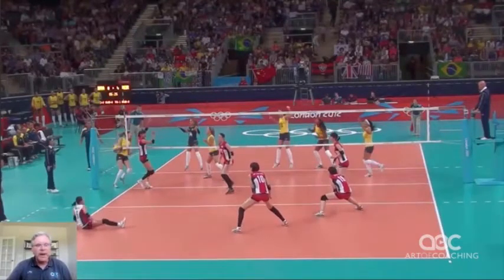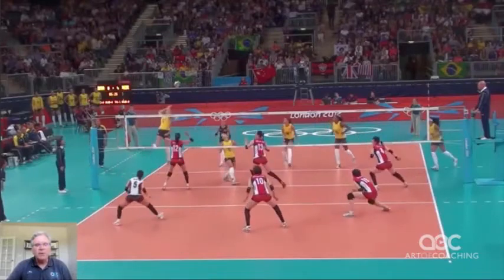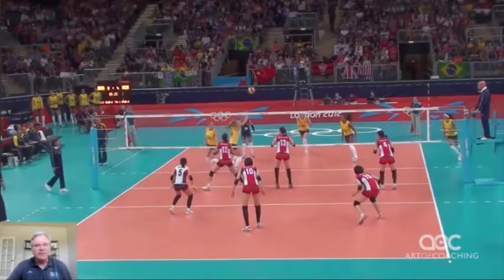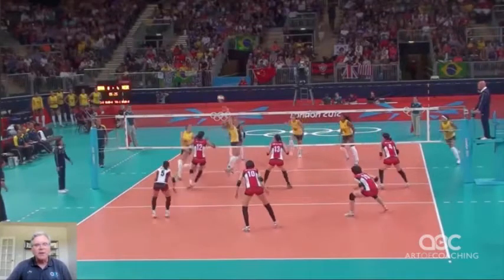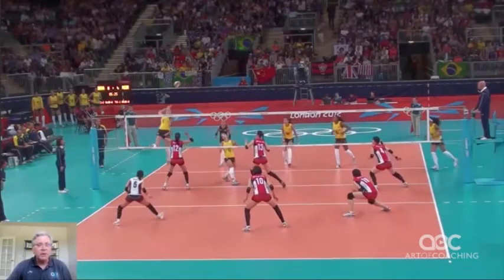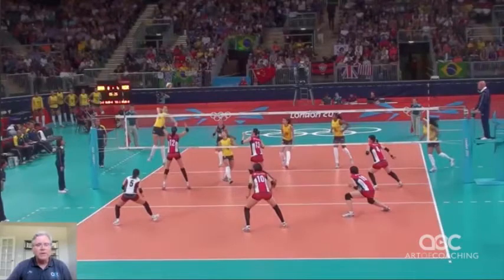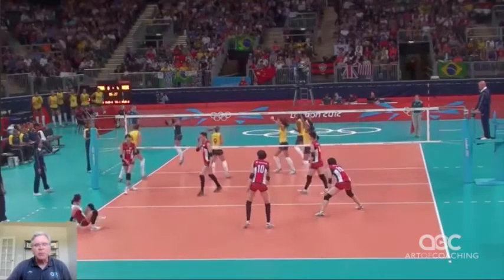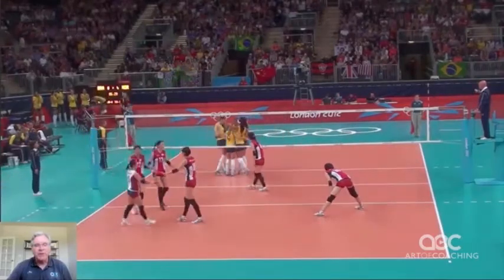But let's also back it up. Notice how the middle blocker just doesn't have time to get to the slide attack. So the middle hitter that's hitting the slide can either go hard line or look at the area cross court as well. So this is the pressure it puts on the blockers when a slide is run effectively.